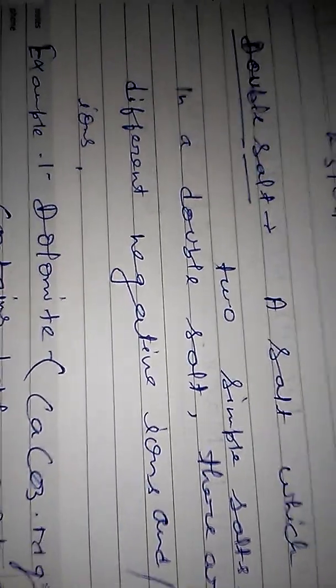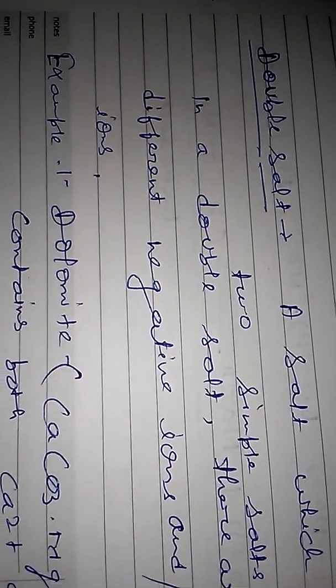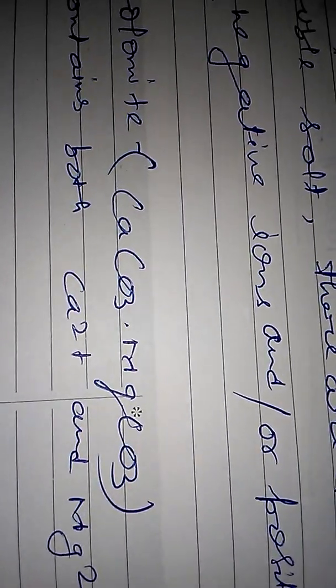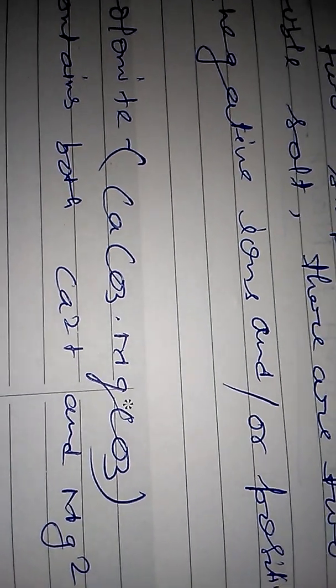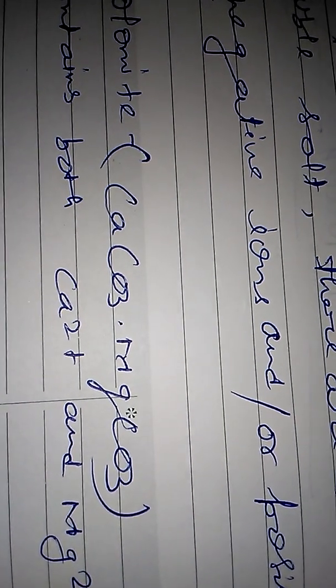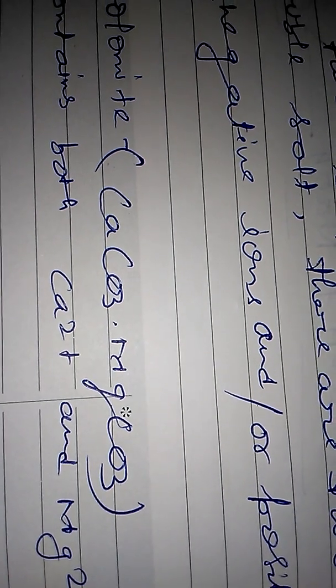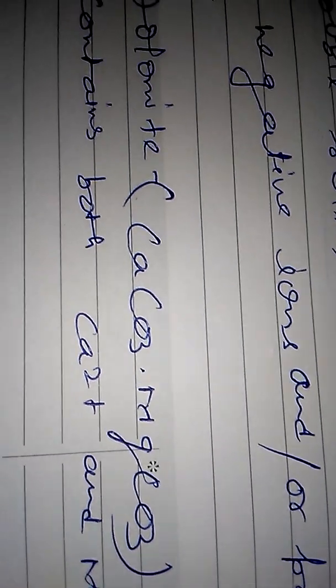For example, dolomite. These examples of double salts are very important, because sometimes their formula is asked in the examination. First one is dolomite, and its formula is CaCO3·MgCO3. Dolomite is a mixture of calcium carbonate, one simple normal salt, and magnesium carbonate, the second one. So here two simple salts are mixed to form a double salt. Therefore, it's called a double salt.